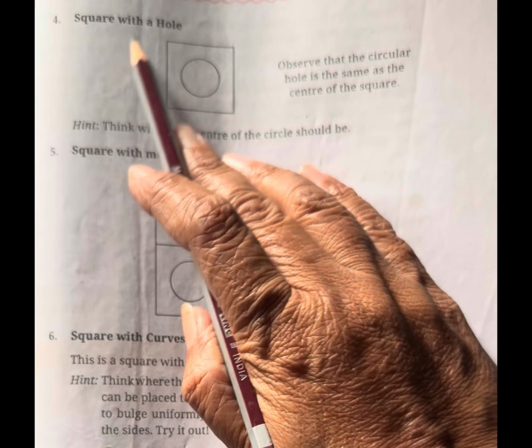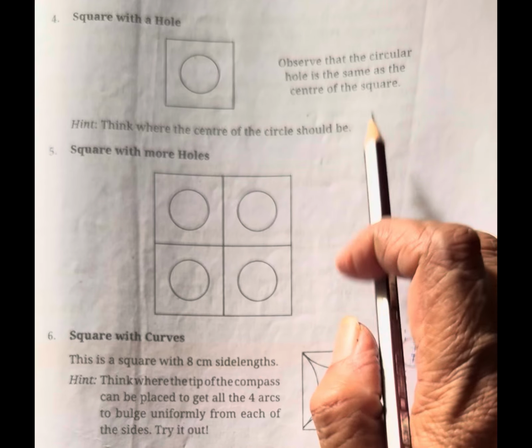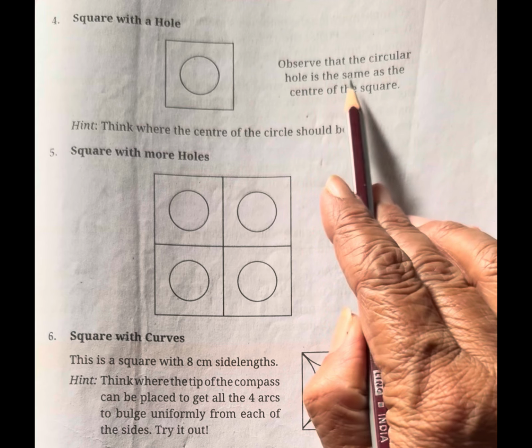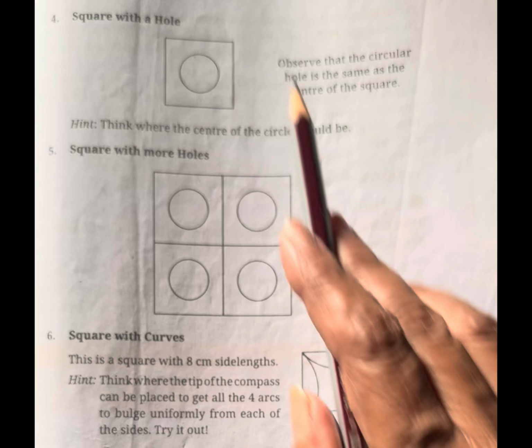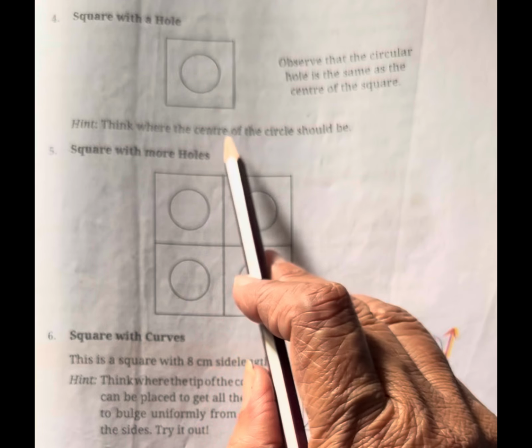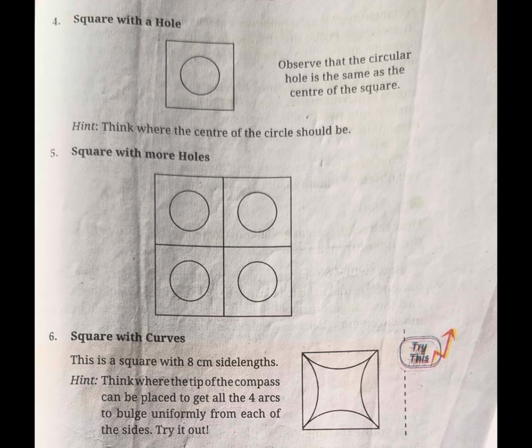Now we'll draw a square with a hole. Observe that the circular hole has the same center as the square, right? So we need the center, that is important. Think where the center of the circle should be. So hint is also given. So first we will draw a square with a hole.